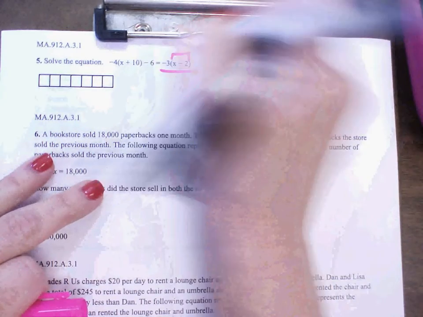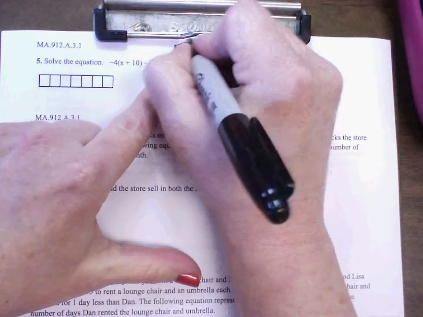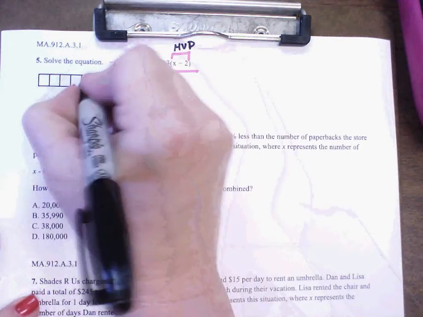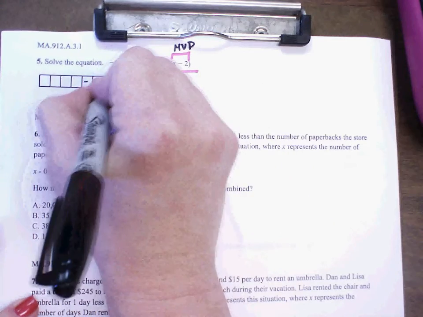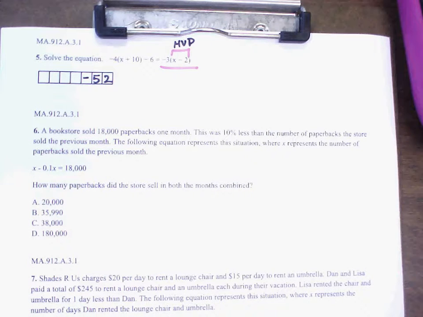Alright, to solve the equation, I would have just gone straight to equation solver. I would have changed this. Do not mess with your MVP player. That's your MVP. You don't mess with it. You let the calculator do its thing, and the answer was negative 52.